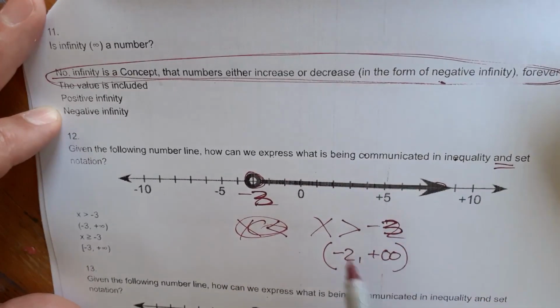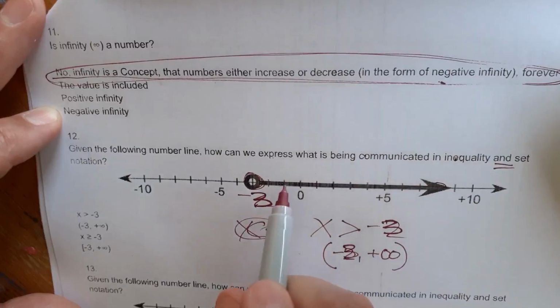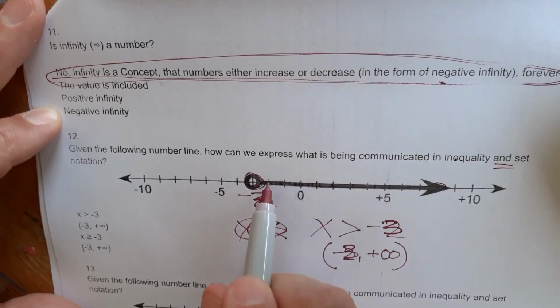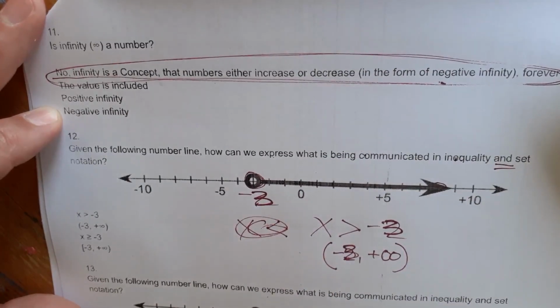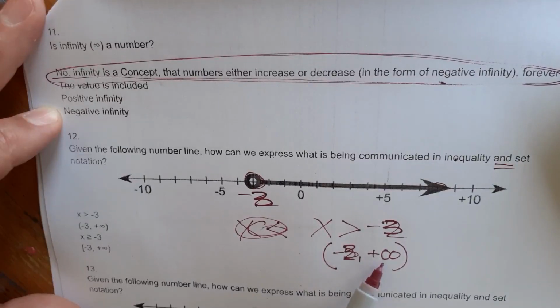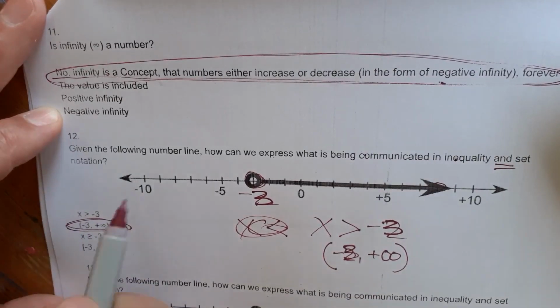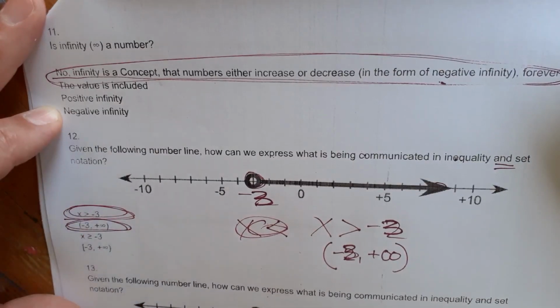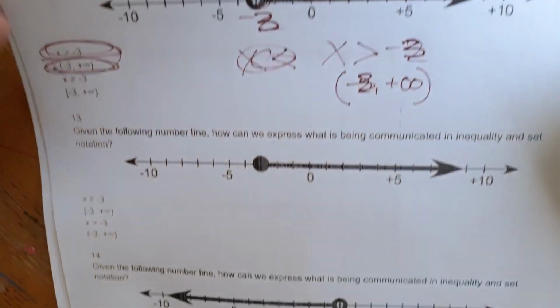Minus 3 here. Apologize for that, you guys. I can't seem to count my tick marks. Here's 0, and here's 1, 2, 3. There we go. Okay, so negative 3, comma, positive infinity, that's set notation, and x is greater than negative 3. That is inequality notation. Both of these answers are correct. You're going to mark 2 answers.